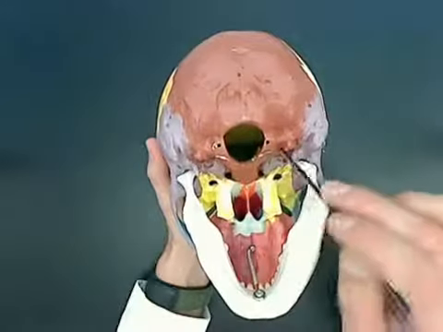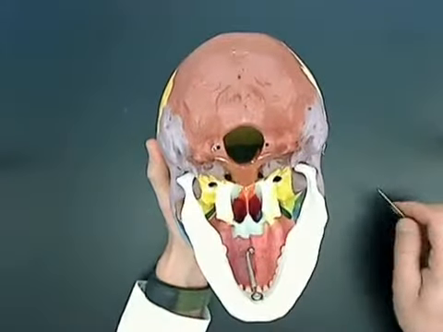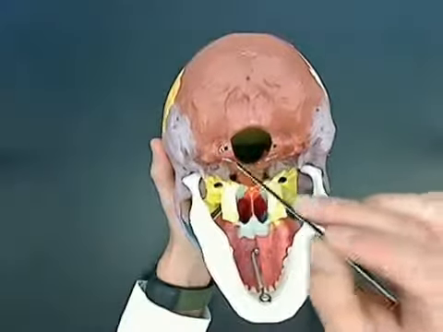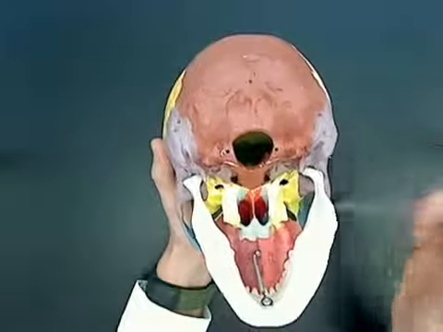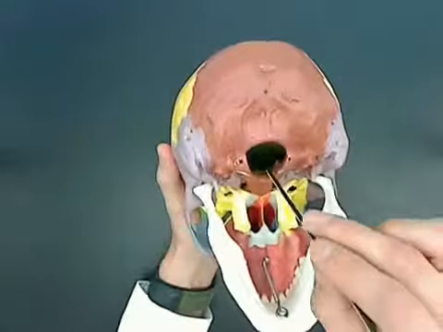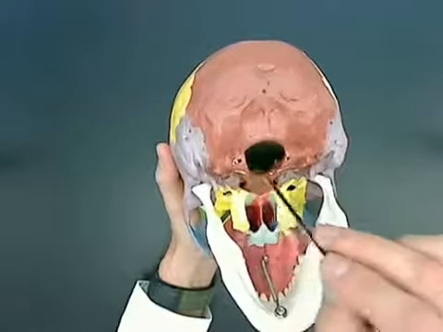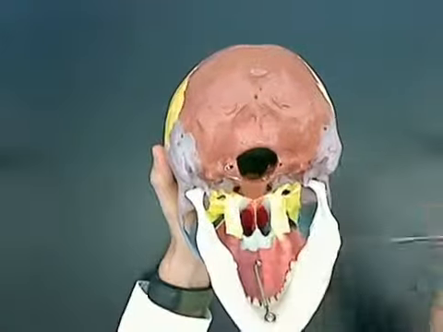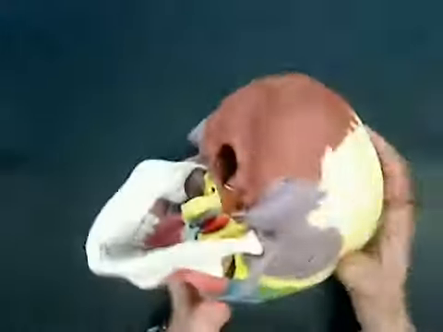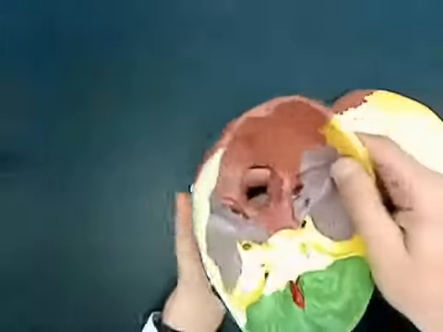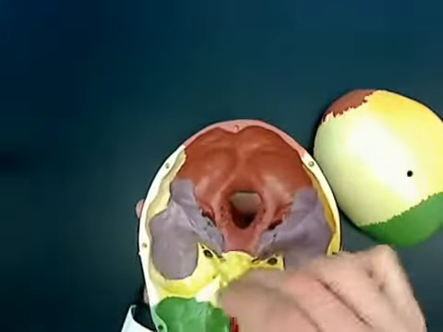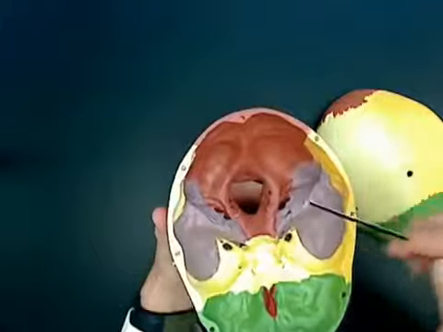The occipital condyles articulate with the first cervical vertebrae. So occipital bone, foramen magnum, right and left occipital condyles. Also notice if I pull off the skull cap, you can see the occipital bone on the inside of the skull. You can also see the temporal bone as it reaches to the inside of the skull.